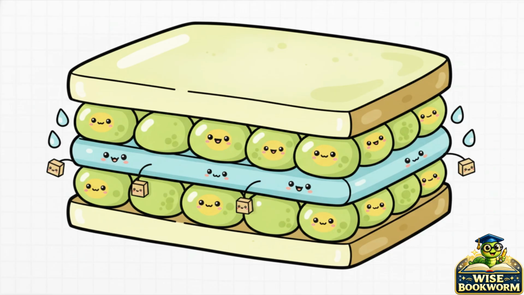Sandwiched right in the middle is the mesophyll. This is the crucial ground tissue, heavily loaded with chloroplasts, where the actual magic of photosynthesis happens. And running right through this mesophyll are the vascular veins, pumping in water and carrying away the freshly made food.